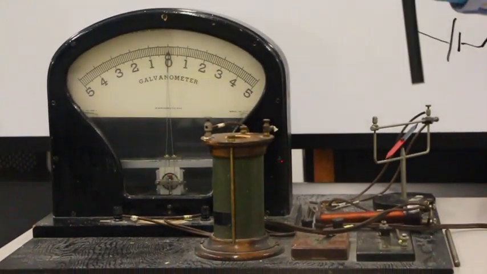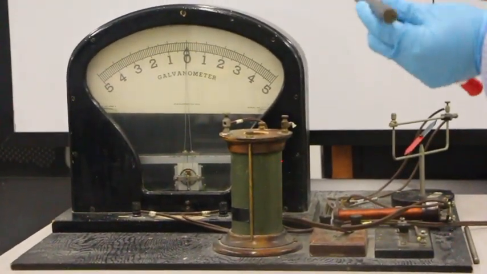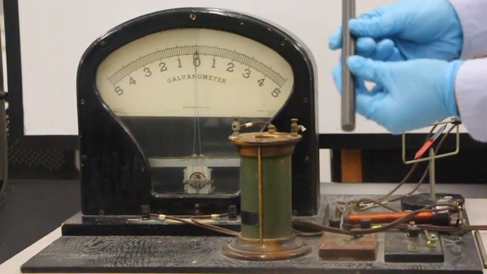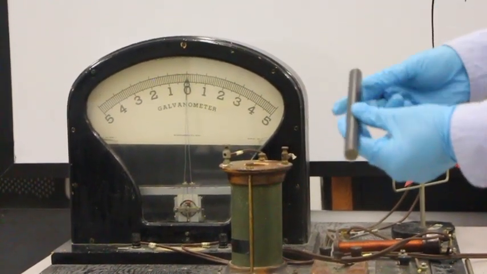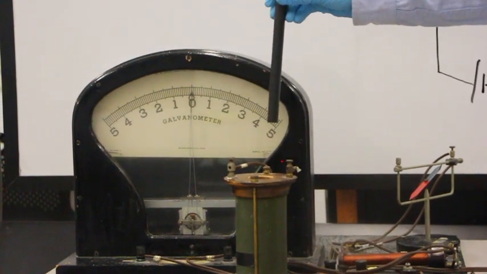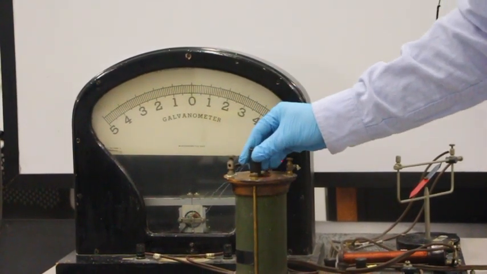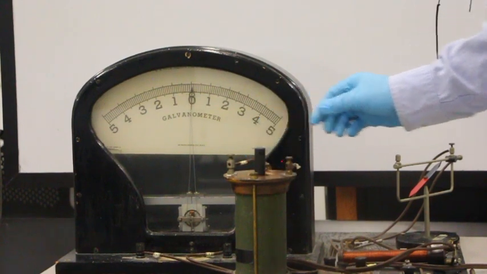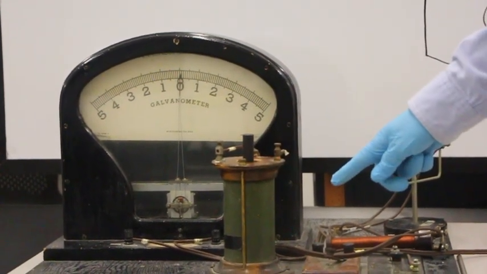So I'm going to move the magnet. I don't know which side is the north pole or which is the south pole, but I know one side is north and the other side is south. I'm going to move this into the secondary coil and see what will happen. See, it is deflected to the right.